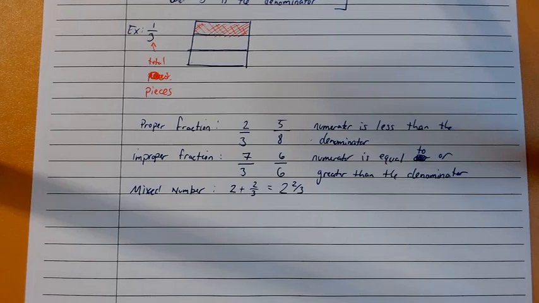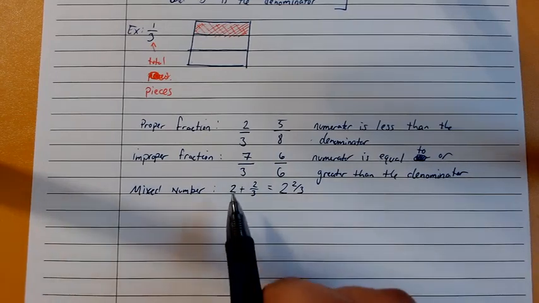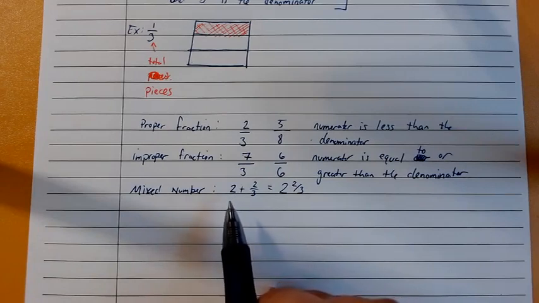Now, fractions are just numbers, just like any whole number, except that, well, they have two parts, a numerator and a denominator. But otherwise, they are just regular numbers. What that means is anything I can do with a regular number, I should be able to do with a fraction. I should be able to add them, subtract them, multiply them, and divide them.